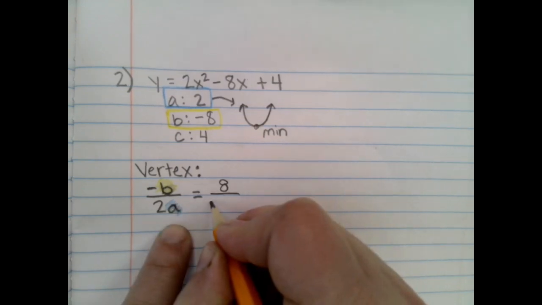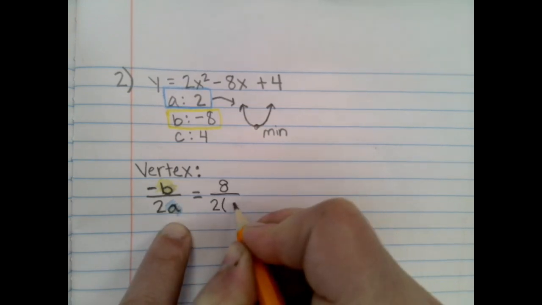And then on the bottom we'll have 2 times, what's our A? 2.